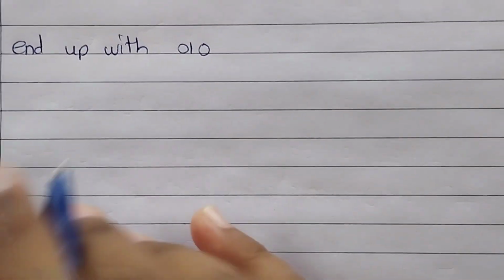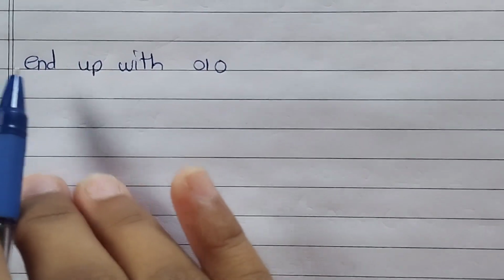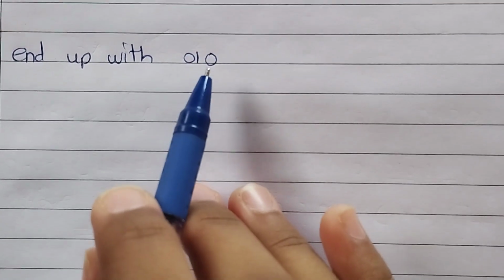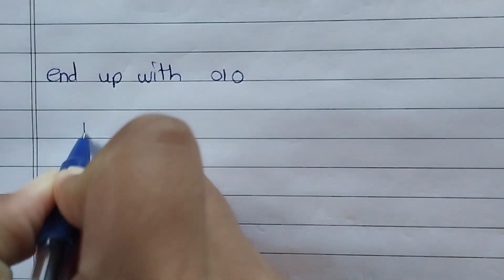Hello everyone. In this video we see how to draw DFA and NFA by using the regular language or the regular expression. So first we take one revision of how to write a regular expression and the regular language by using a statement. Here the statement says the string ends with 0 1 0. So first we write all possibilities of the regular language.